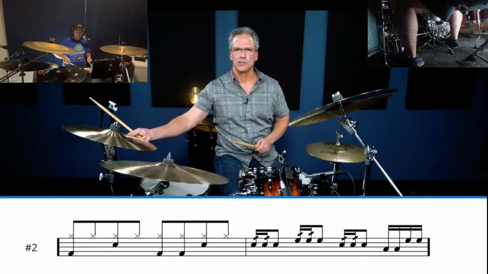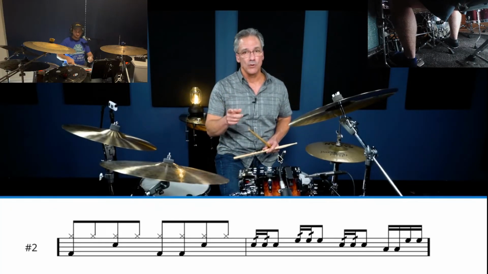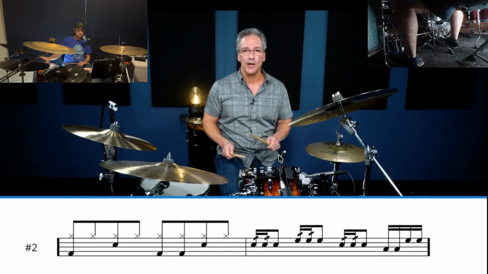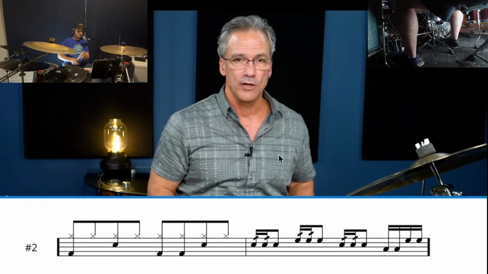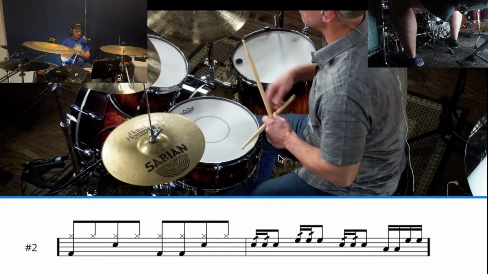And then the crash. Okay, so what I noticed right away, and what you've got to be aware of, is when you play rolls on the toms, it's going to feel very different than playing on the snare. The doubles are going to feel different. You have to work a little harder when you go to the tom. It doesn't bounce as much.